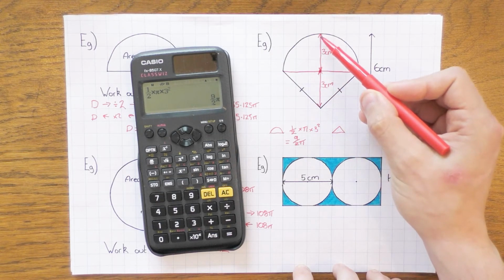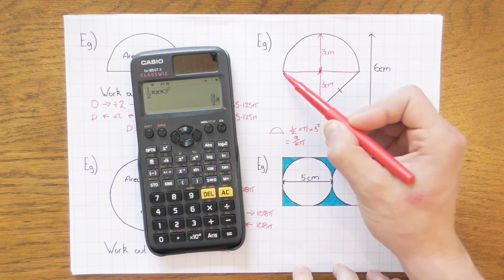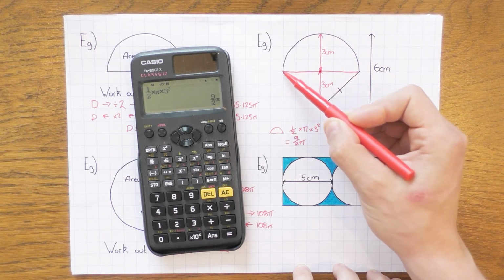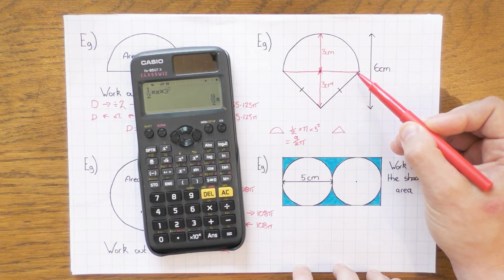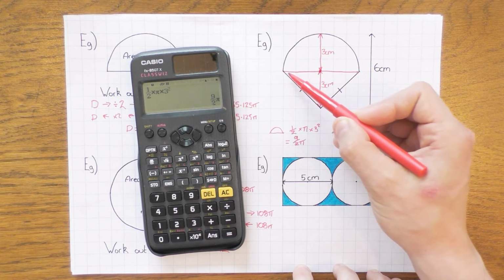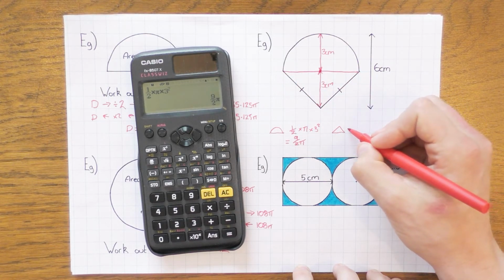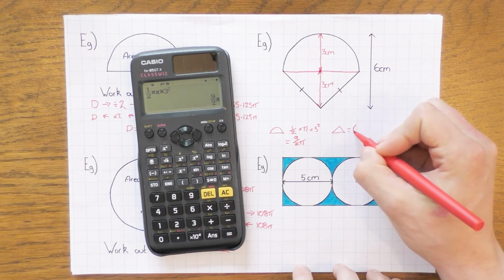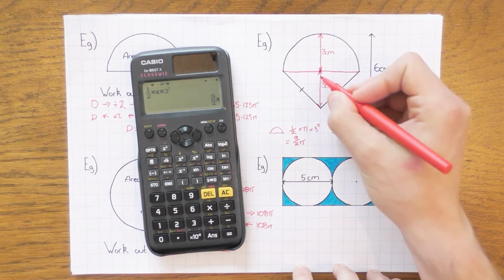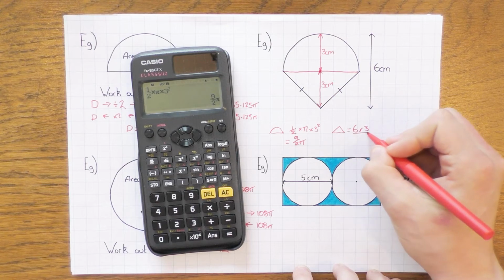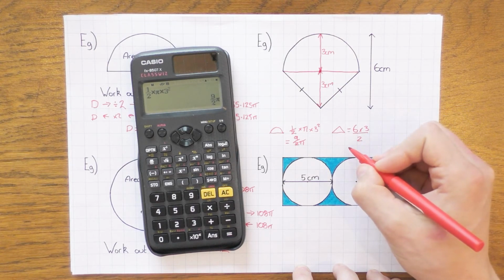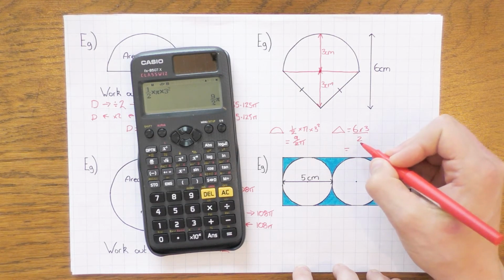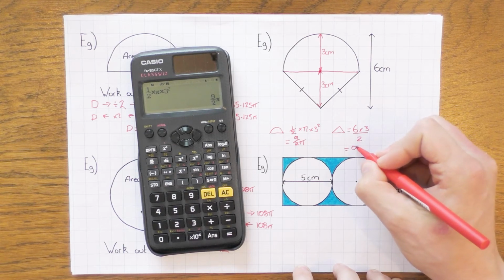Well, if the radius is 3, that would be the diameter. So the diameter of the semicircle would be 6, which means that's also the base of the triangle. So that would actually just be base, which is 6 times by 3 and half it, which of course will give me, well, 6 times 3 is 18, half it you get 9.